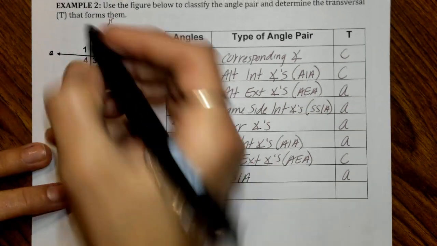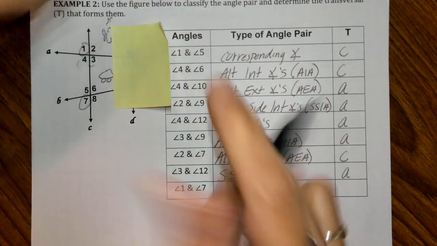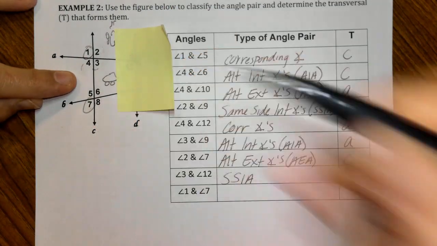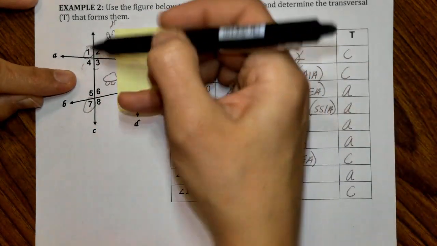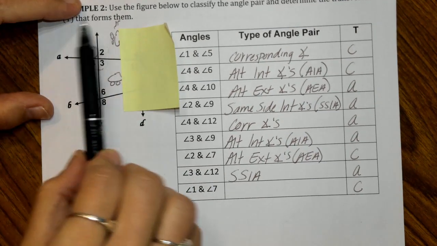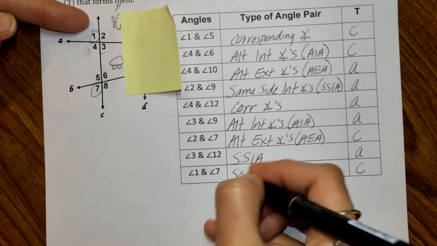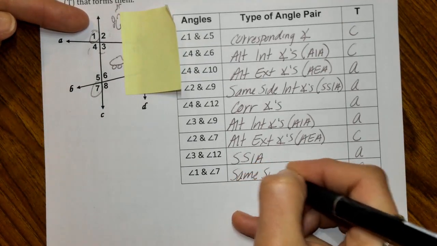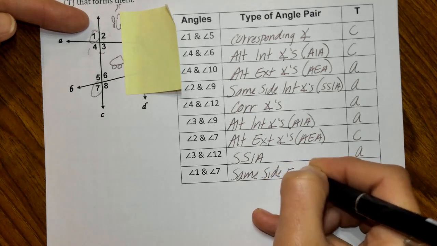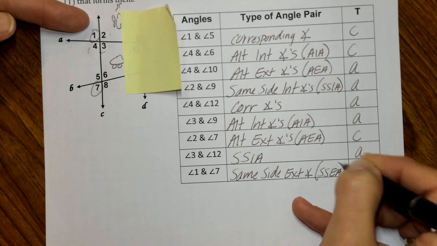Last one, 1 and 7. They are sharing, both touching line C, which is our transversal. They are on the same side of the transversal. Both of them are to the left, and they are exterior to the road. So we have same side. You probably already think what the abbreviation is going to be. Same side exterior angles, SSEA.